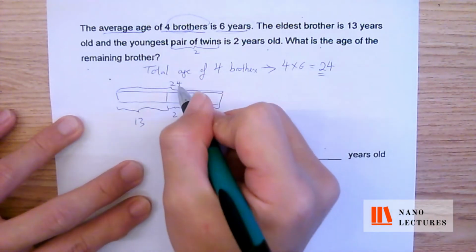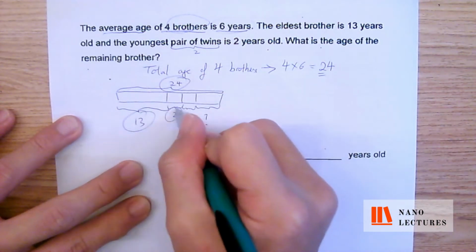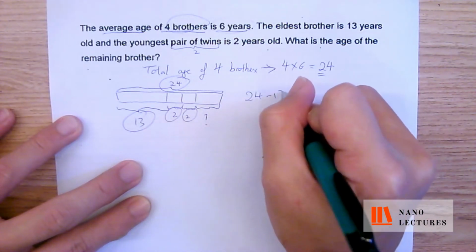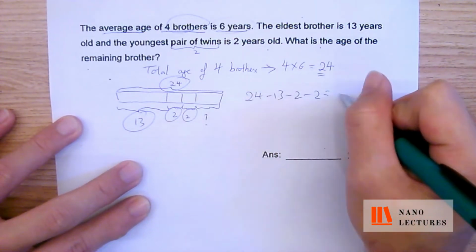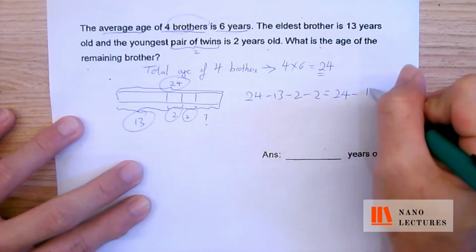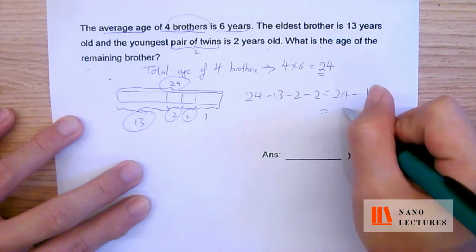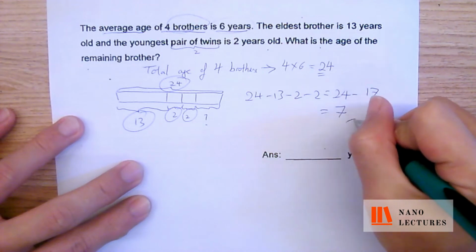Okay, so for this one, just take 24 minus 13 minus 2 minus 2. So 24 minus 13 minus 2 minus 2 equals 24 minus 17, and that will give us 7. Okay, so this is actually how you get the answer.